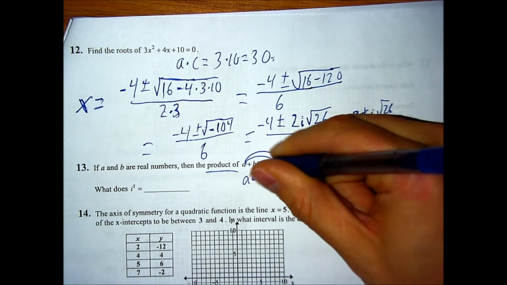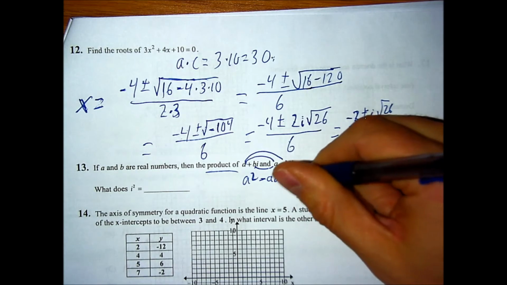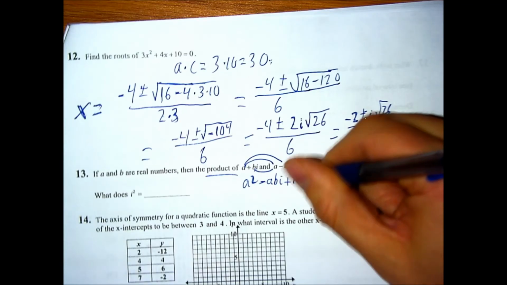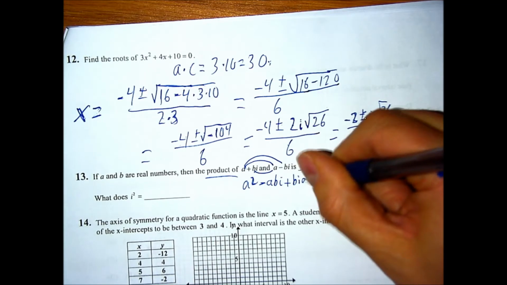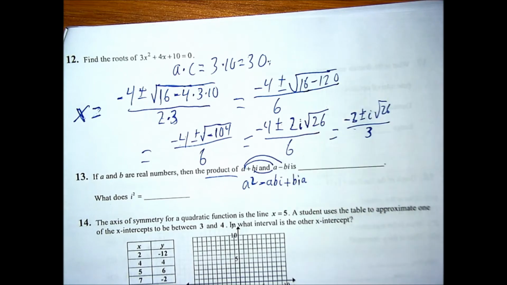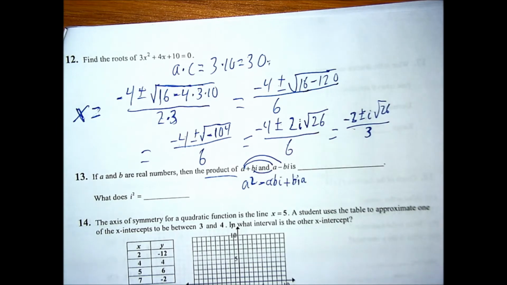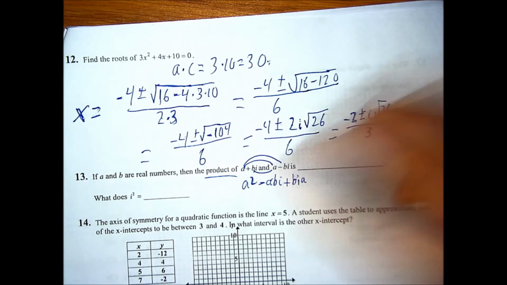Next item is bi times a, well, that's abi as well, it's just plus instead of minus. I can write it as bia if I want, or abi. It's the same because of the commutative property of multiplication. I'll write it as bia because it's bi times a, but it's the same thing as writing abi. So in other words, these two middle items are opposites, minus abi and plus bia.